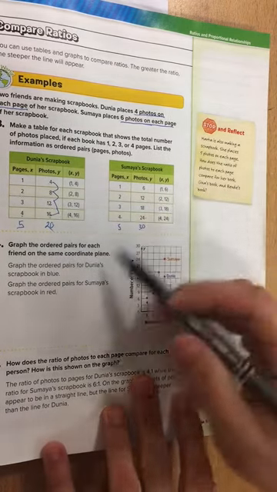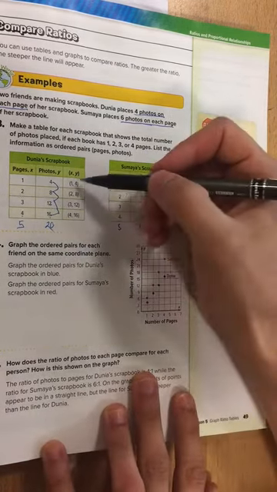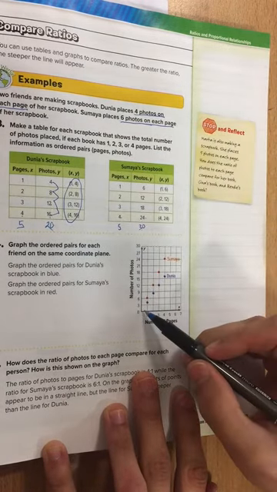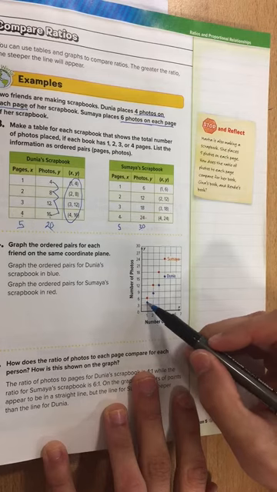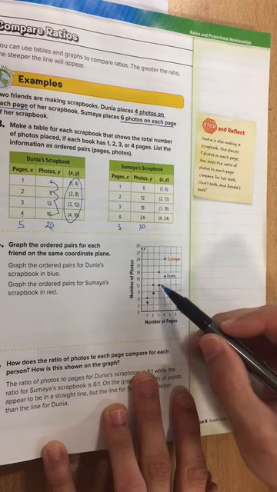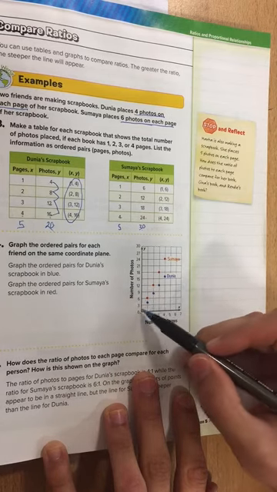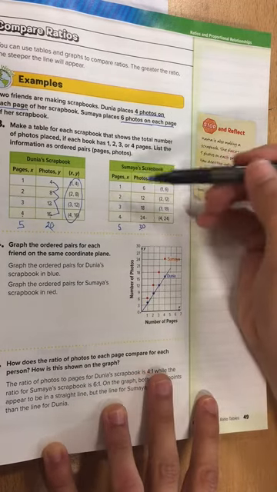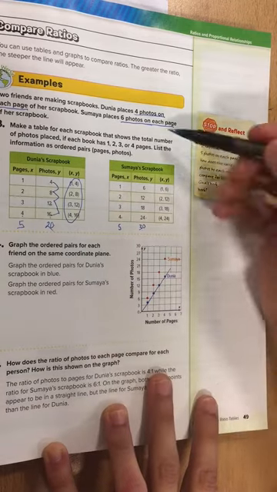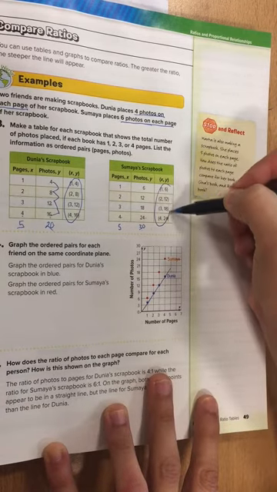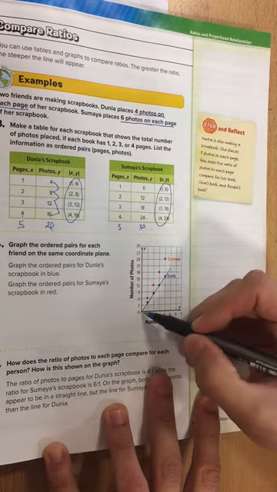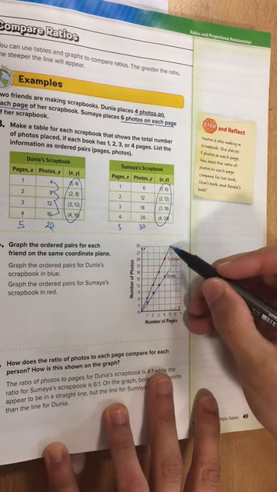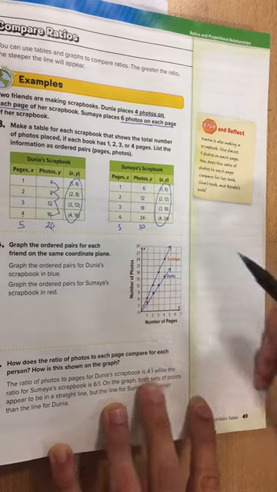Graph the ordered pairs. So now what they did is they took this information right here and they graphed it. So right here, 1 page, 4 photos. 2 pages, 8 photos. 3 pages, 12 photos. Okay, so that's Dunia. And then the other person, okay, is right here. And they graphed the number of photos that she uses.